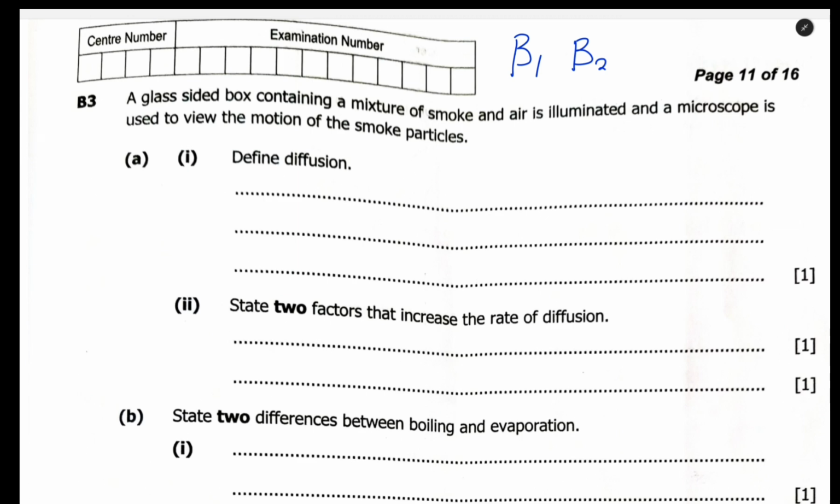So here is the first question that we are answering. A glass-sided box containing a mixture of smoke and air is illuminated and a microscope is used to view the motion of the smoke particles. Question A, Roman numeral 1, define diffusion. So the first question, we are simply going to define diffusion.